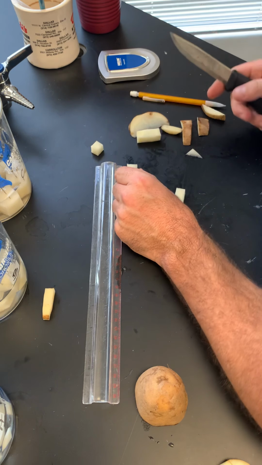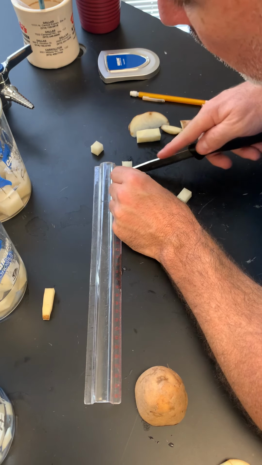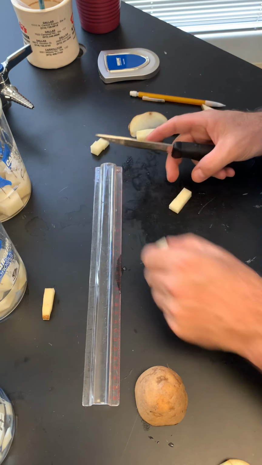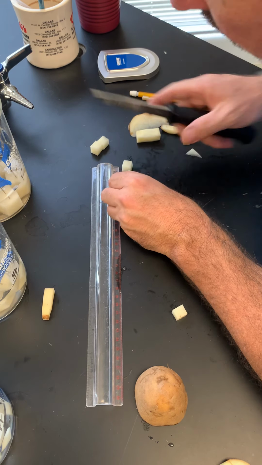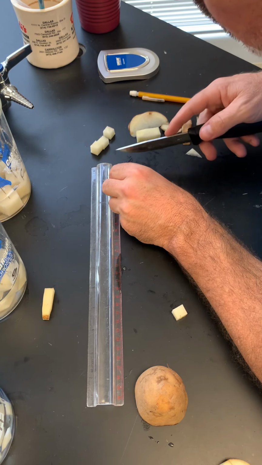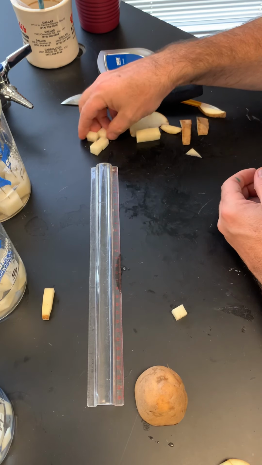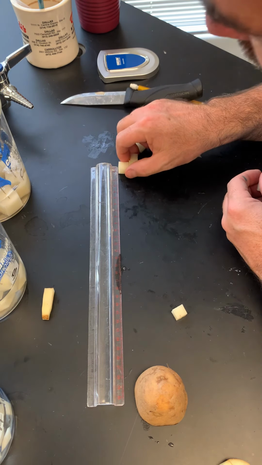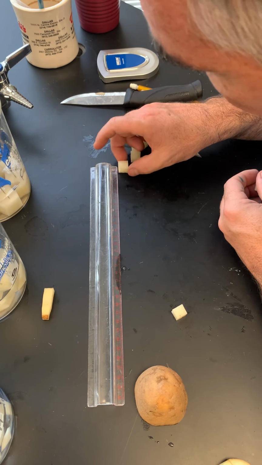That's 1 cubic centimeter. 1 cubic centimeter. That one wasn't quite 1. And that's 1. And that's 1. So all these are the same size, 1 cubic centimeter, no matter how I turn it.